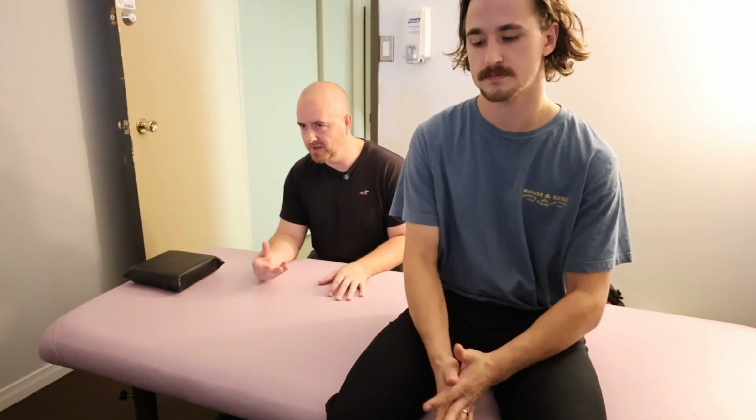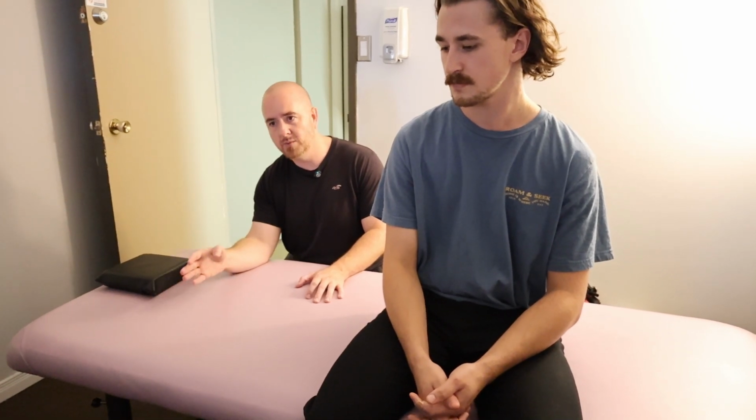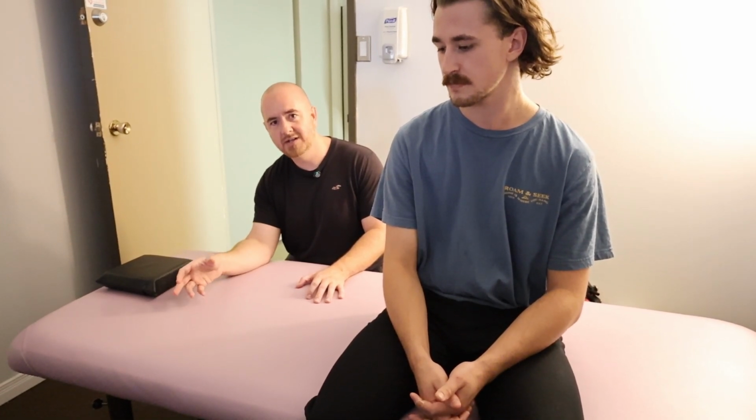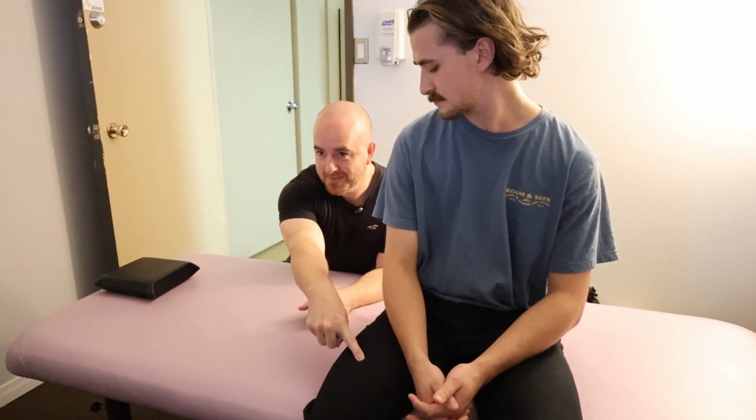Okay, so checking the soft tissue of the hamstring. It becomes much more obvious as far as why you would check it. A lot of people are going to complain about some form of sciatic aggravation, so pain from basically the gluteal region all the way down the back of the leg and then everything below the knee.